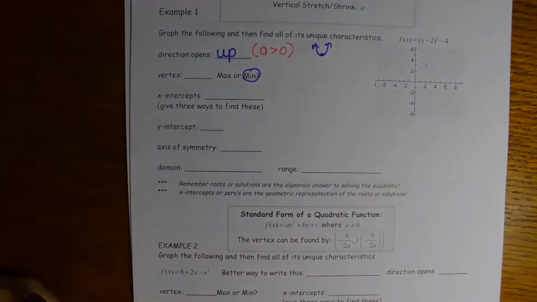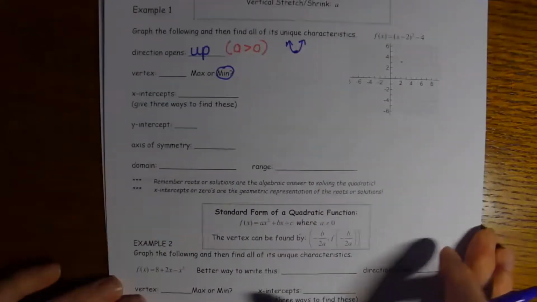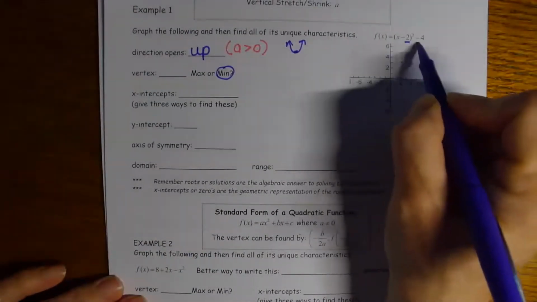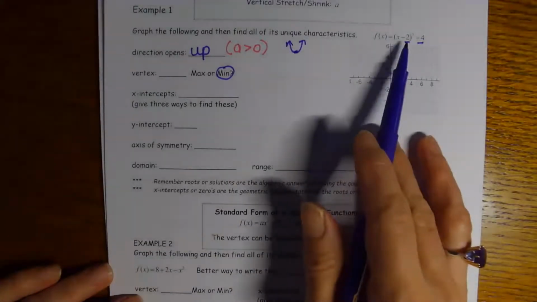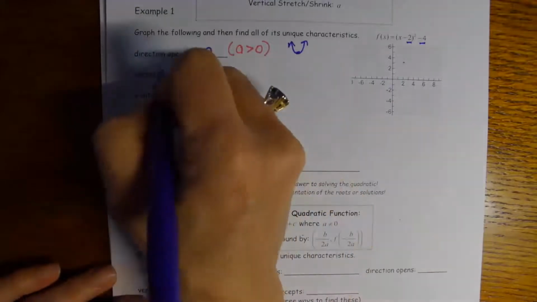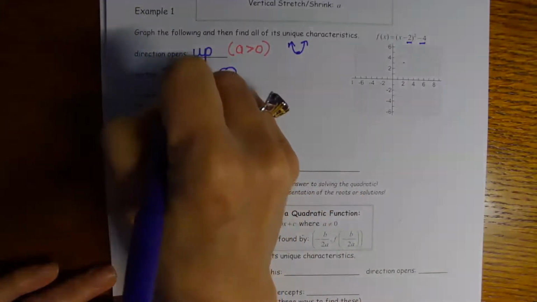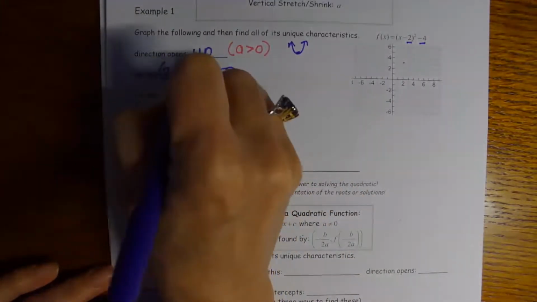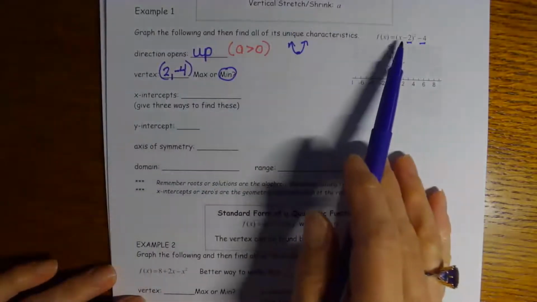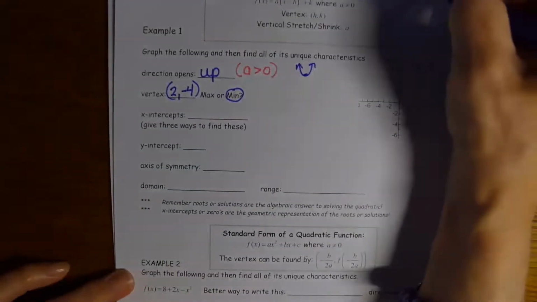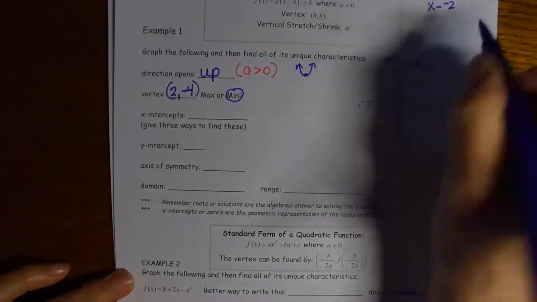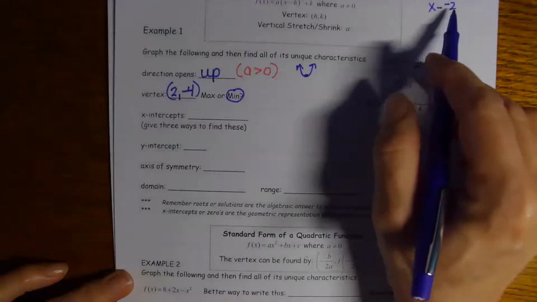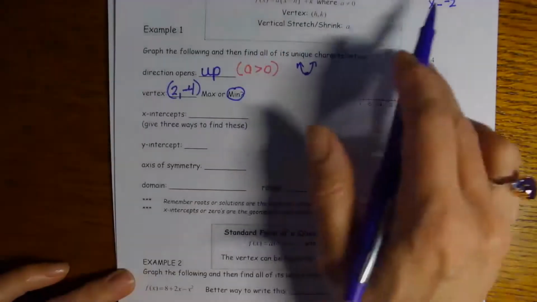They want us to find that. How do I find the vertex? I can just read it. It's in vertex form, right? Remember, it's x minus h, so that h is positive. If it were x plus 2, that means it was x minus negative 2. That's when your h would be negative, right? When your vertex would be negative. So it's kind of backwards from what you'd think.